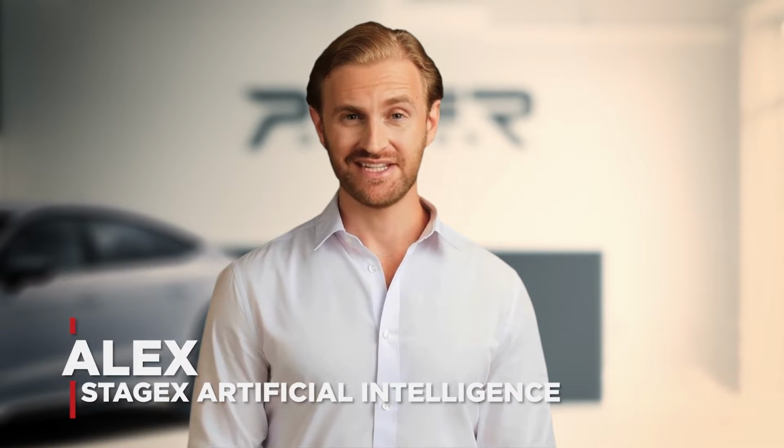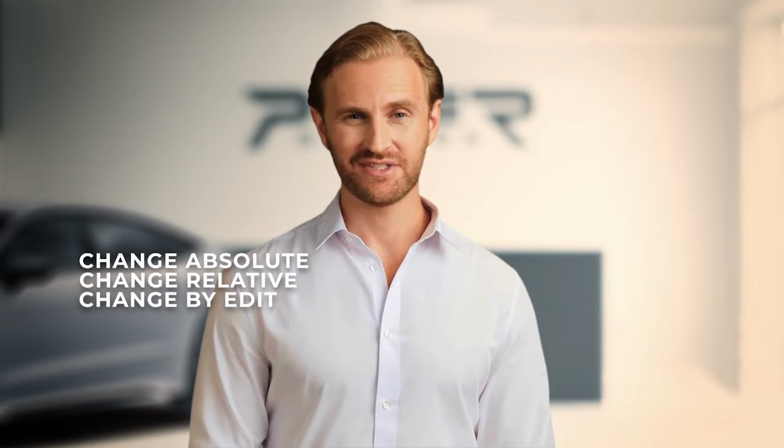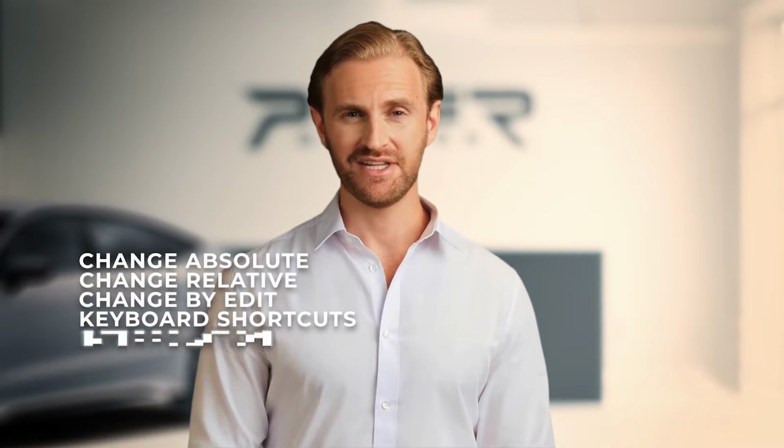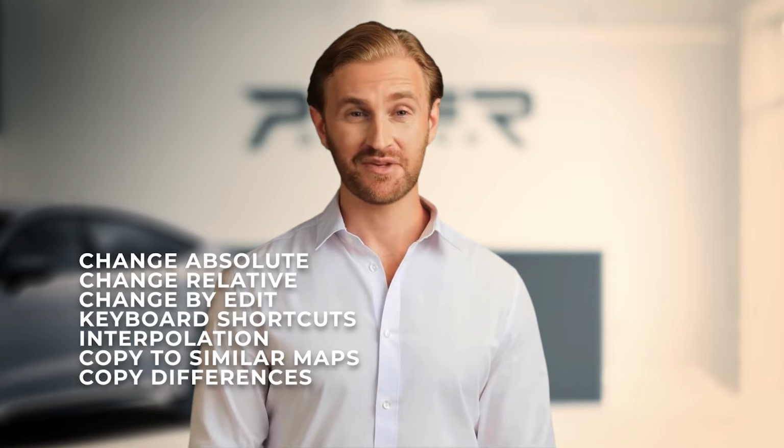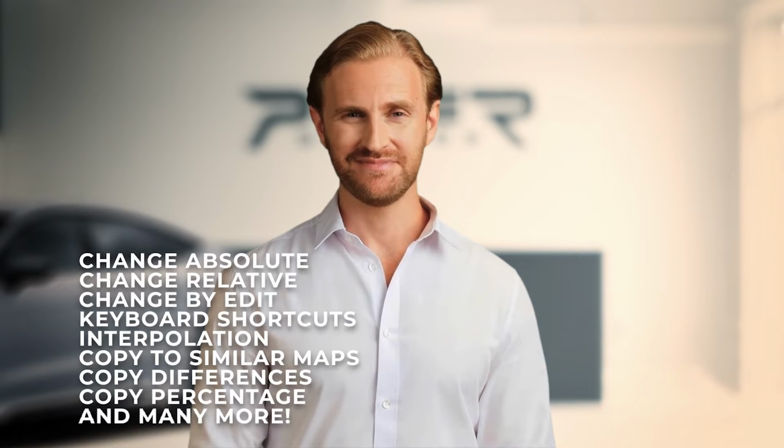In today's episode, we're going to talk about essentials for every new and experienced tuner. We will cover StageX editing options. I will explain how to use change absolute, change relative, and change by edit, useful keyboard shortcuts, interpolation, copying data to similar maps, copying differences, copying percentage, and many more. Without further ado, let's open our project in StageX.